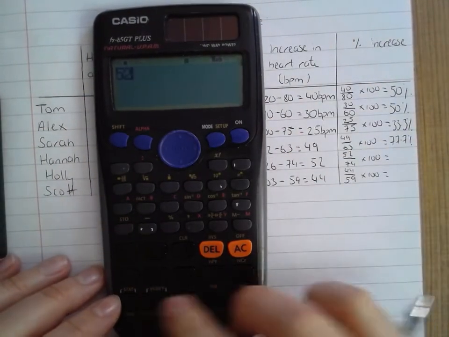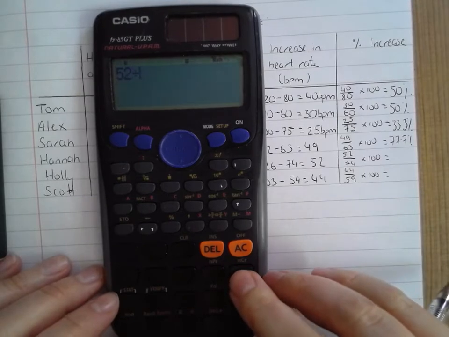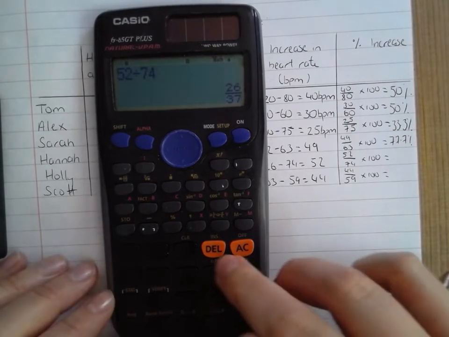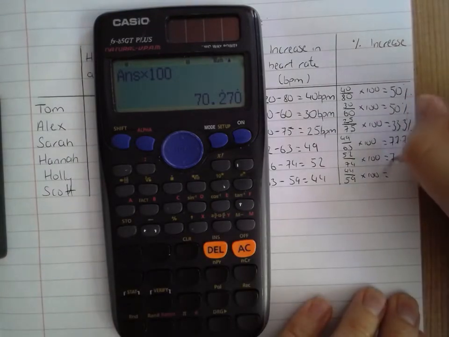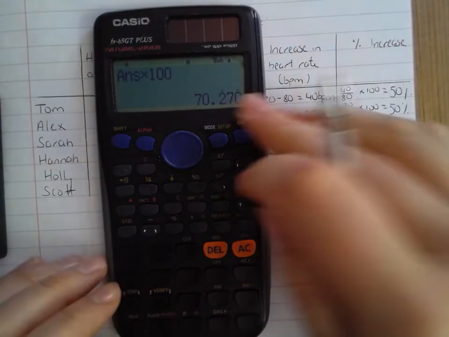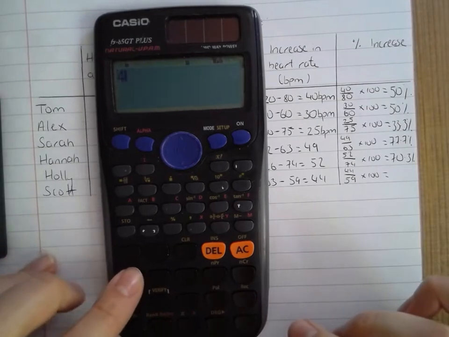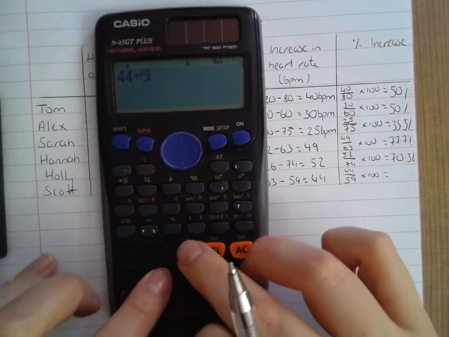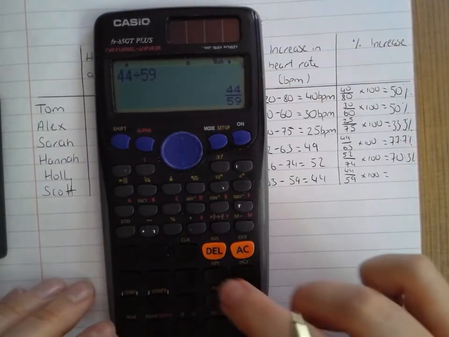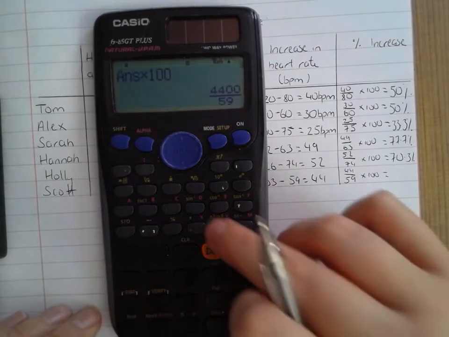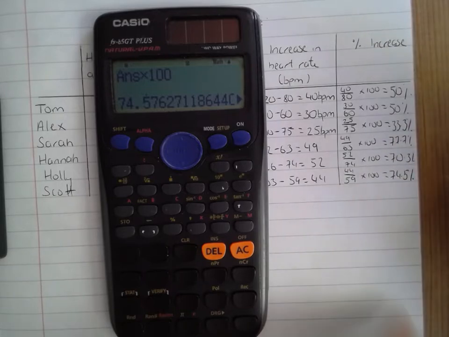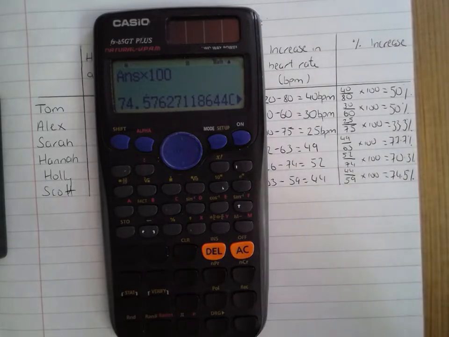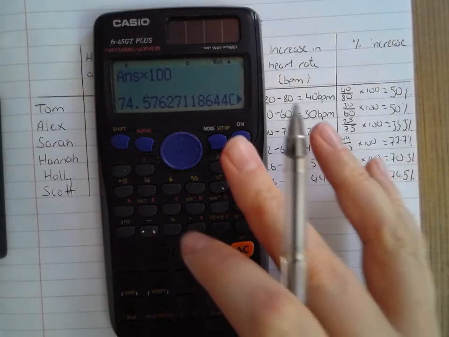The next one is going to be 52 divided by 74. Multiply that by 100 and you get 70.3%. And then the last one, I'm typing 44 in first, dividing that by 59 equals multiply by 100, and it's increasing by 74.6%. If you rounded it slightly different to me, I don't mind, because I didn't tell you if I wanted it to 1 decimal place or 2 decimal places.